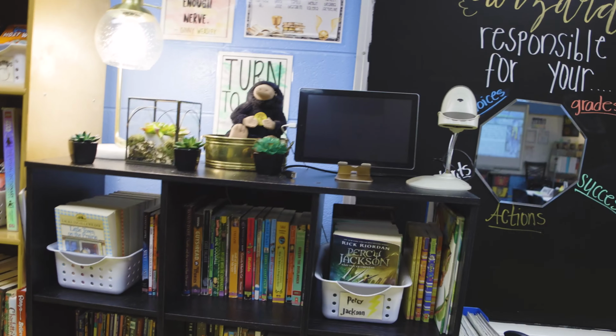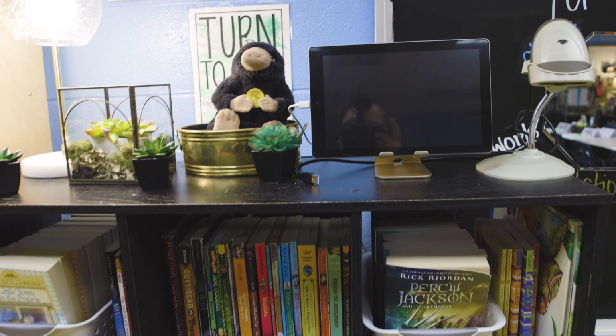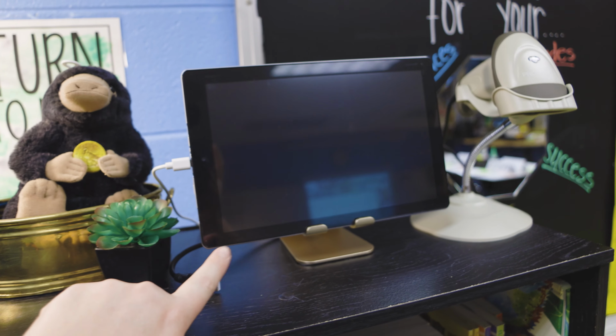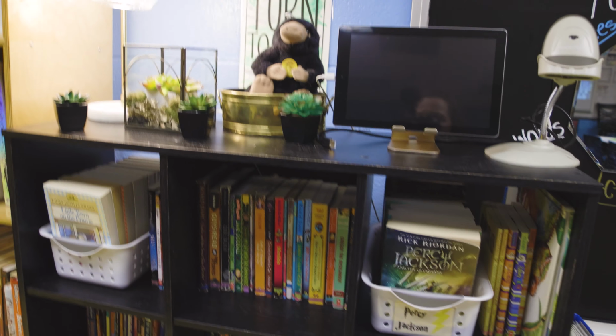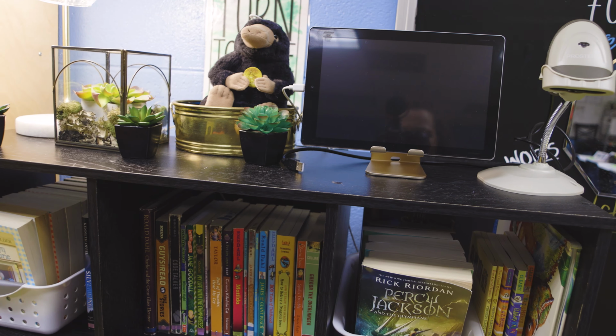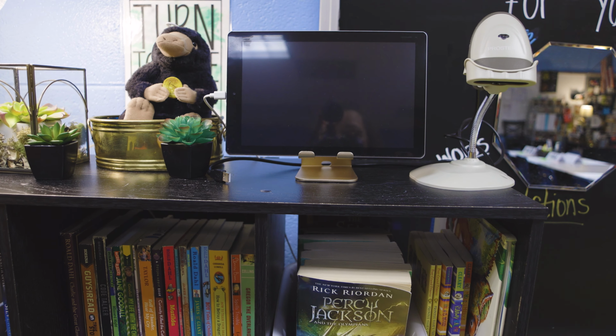So this is probably honestly one of my favorite things in my classroom, my classroom library setup. I just have this little tablet here, and I do have to get a new charger for it, but I left the cord at home this morning. But I usually have it logged into this website called Classroom Book Source.